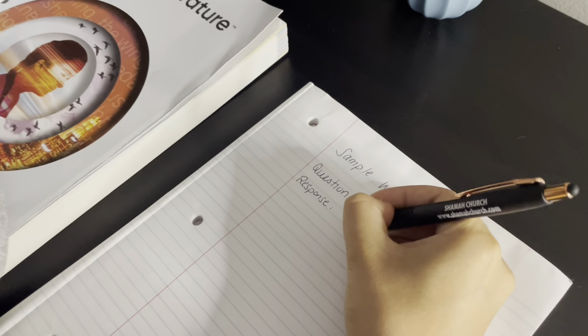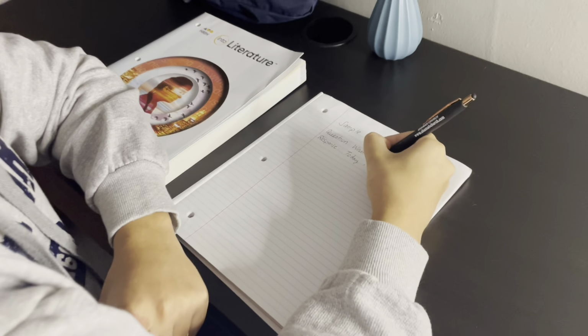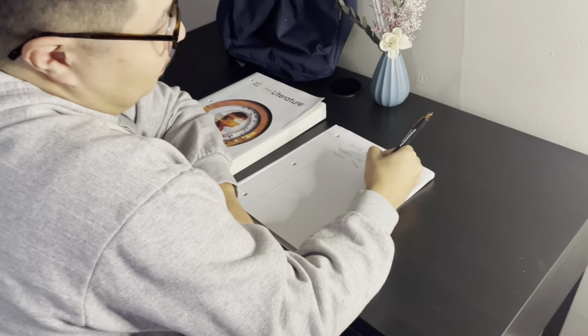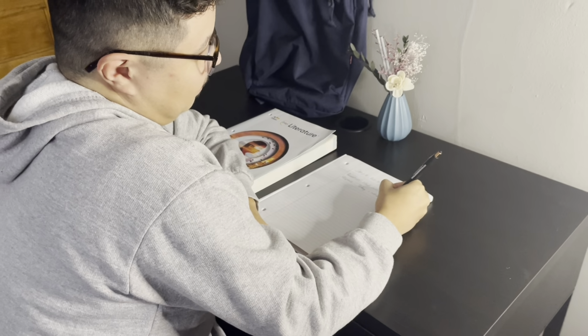After figuring out what reading level our students are at, we can then test what writing level they're at. And this is also where you'll be able to conduct your first writing conference with your student.